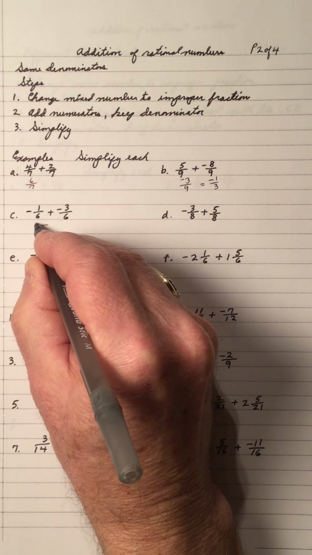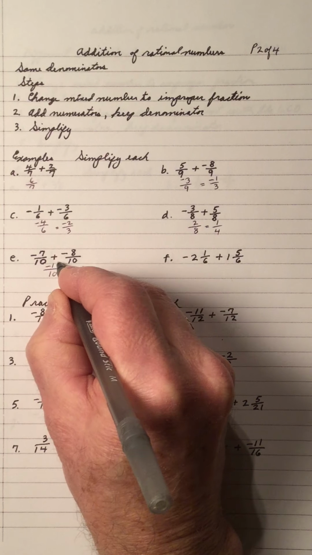Common denominator is 8, great. When we add, we get a 2, and 2 over 8 divides by, excuse me, the GCF is 2. 2 and 2 goes once, 2 and 8 goes 4. Common denominator is 10. And we add the numerators. Negative 7, negative 8 is negative 15.